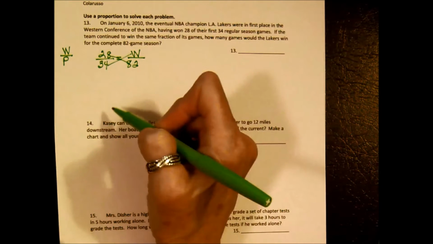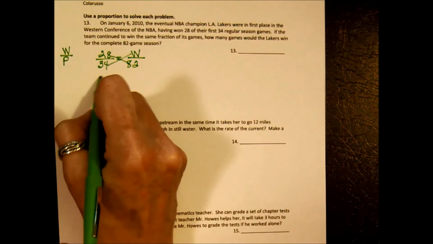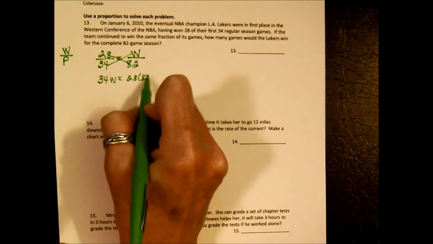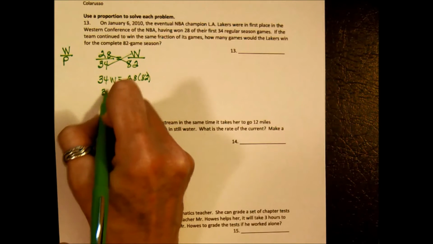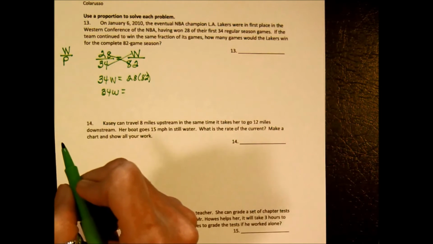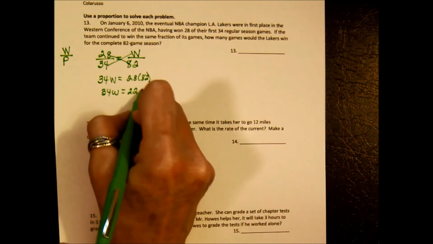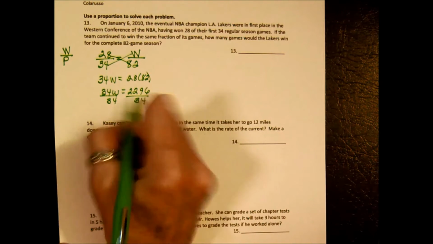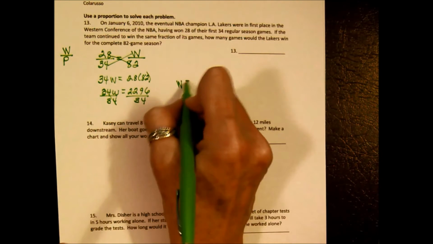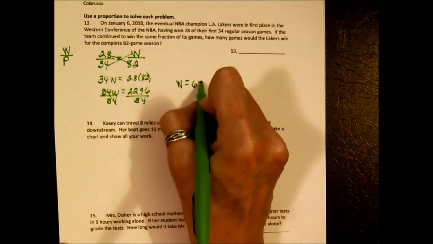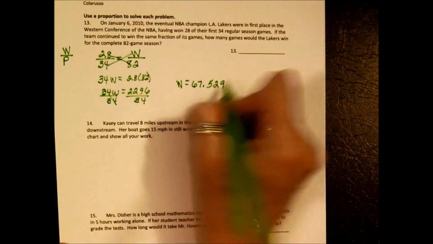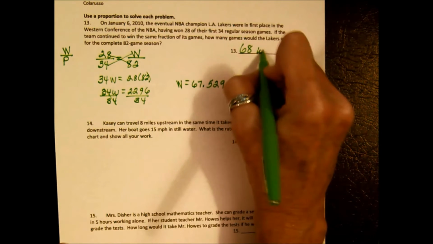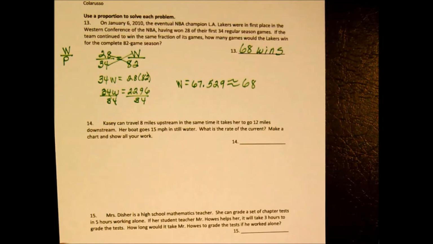So we end up with 34W equals 28 times 82, or 34W equals 2,296. Divide both sides by 34, and I get that the number of wins is about 67.529, so approximately 68. So they will have approximately 68 wins, and we solved that using a proportion and cross products.